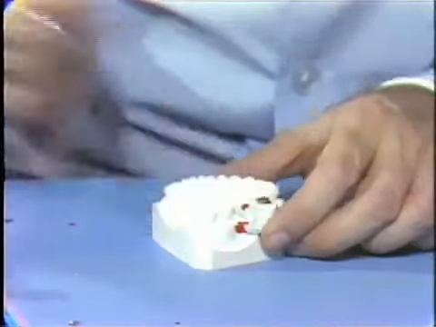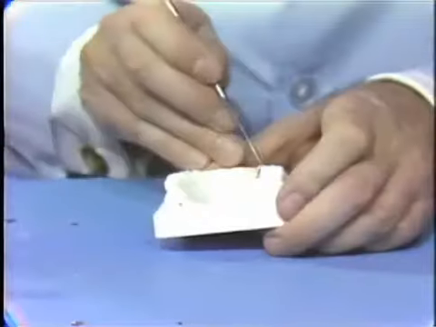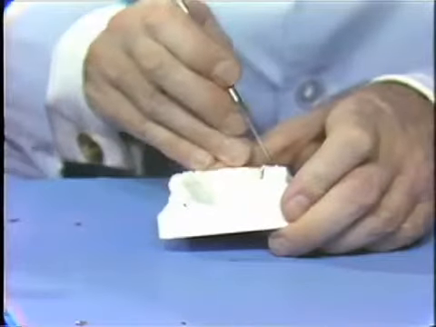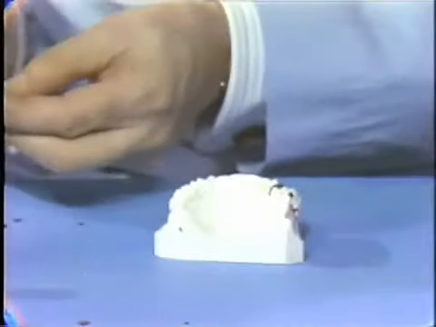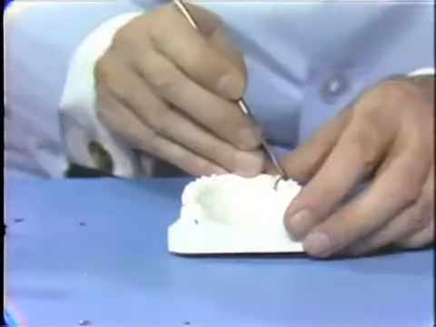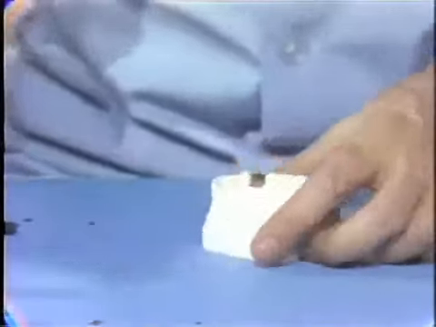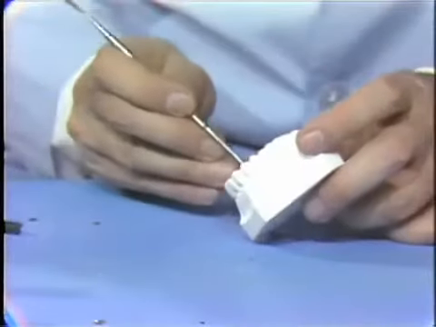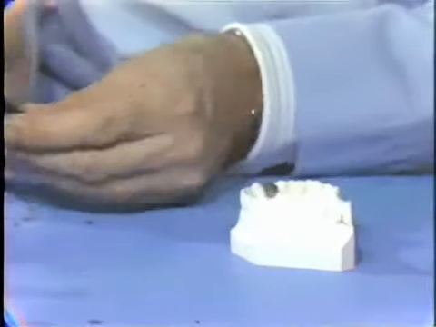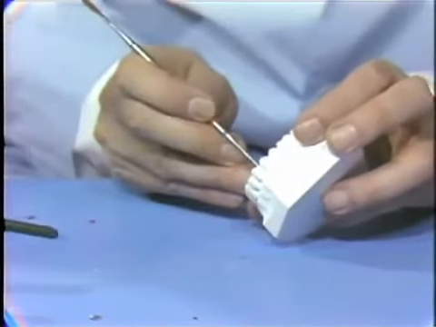Now, wax has to extend beyond the occlusal surface down into those interproximal bevels which we had cut on there. And it extends over onto the lingual to cover over the keyway in that bevel that we made going around the lingual surface.